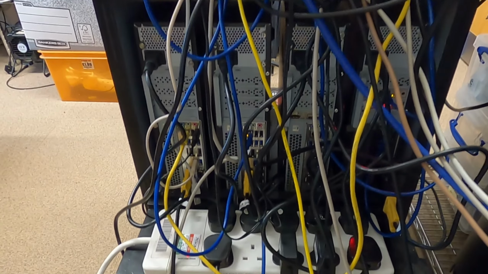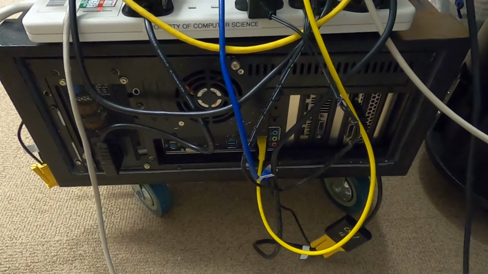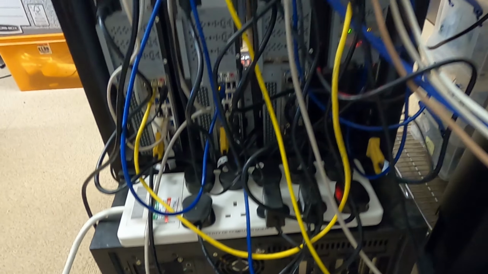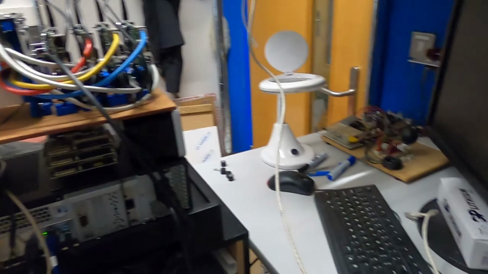It's not too bad here, I don't think, but if you look at the back, well, we do have a few piles of cables which we can hide when we push the machine back into the corner. Well, there you go, a small insight to the madness that is my office.